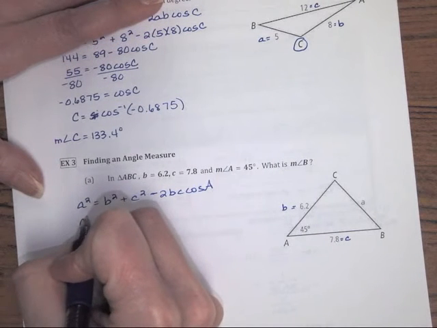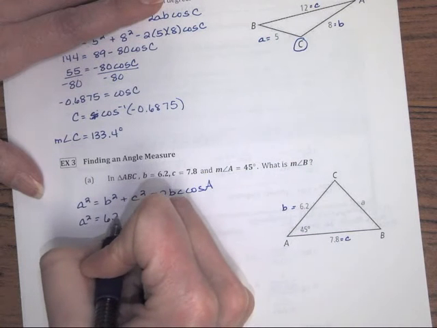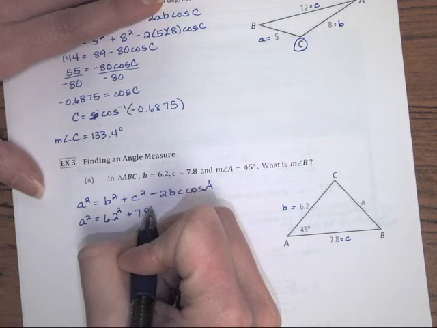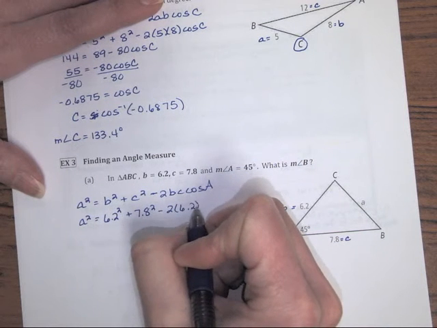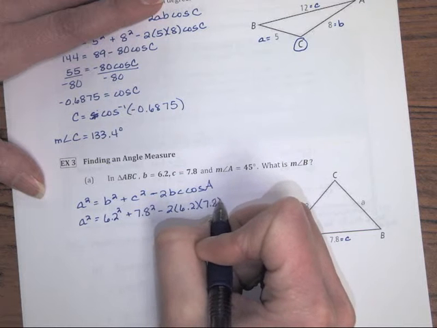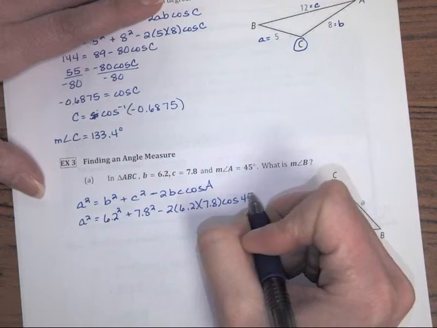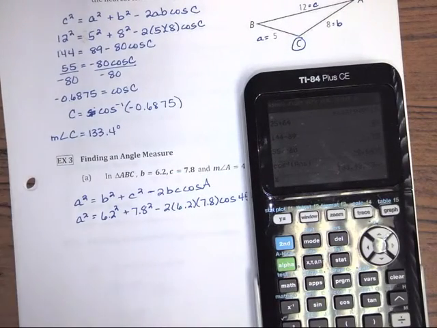So A squared equals 6.2 squared plus 7.8 squared minus 2 times 6.2 times 7.8 cosine 45 degrees. So let's put that in our calculator and figure out what that is.